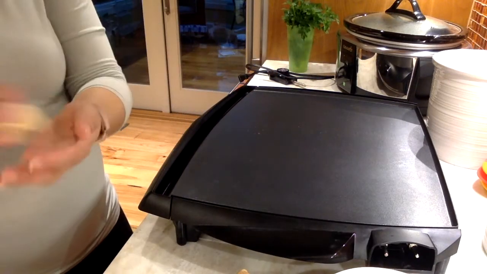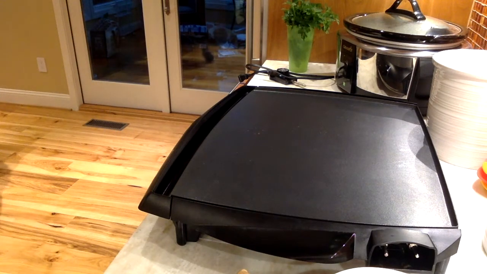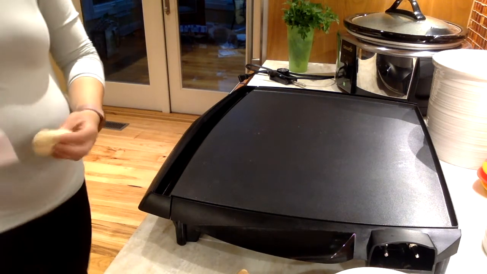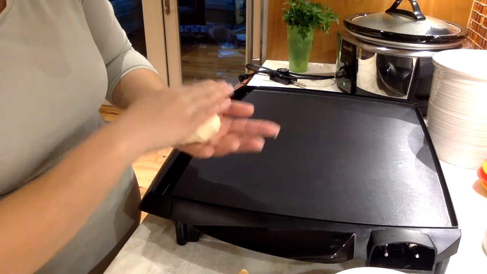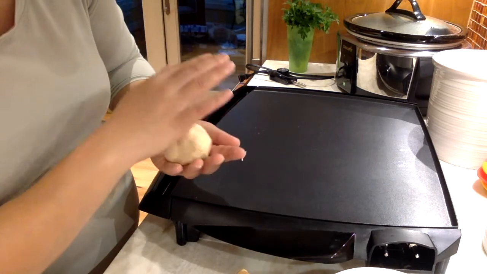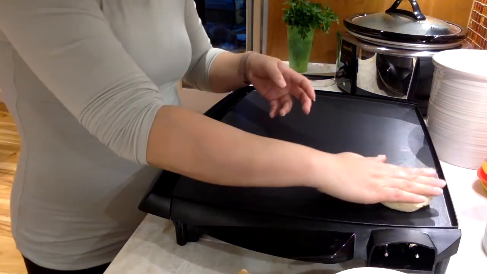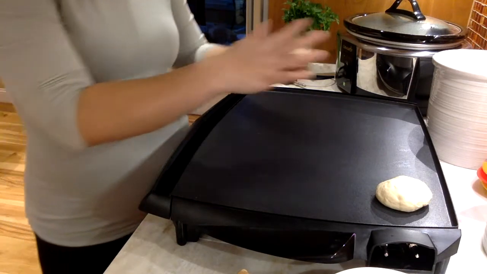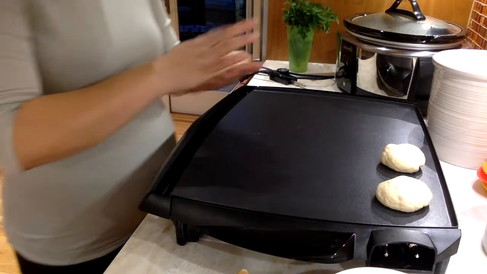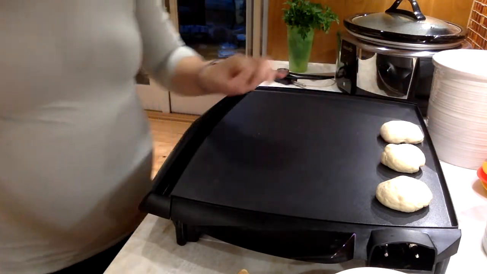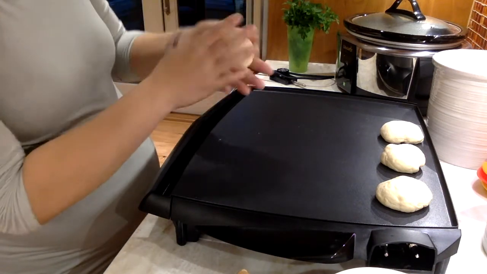So what I'm going to do is take these, and place them directly on here. If you don't have a large griddle like that, that is perfectly fine. Just use a cookie sheet or something and place them on there. Then you're just going to cover it for about 20 minutes and let them rise one more time, and that way they don't dry out.